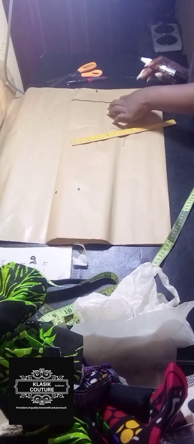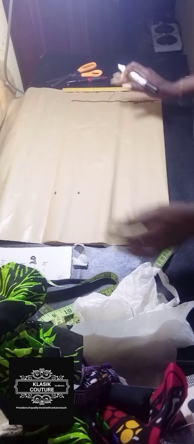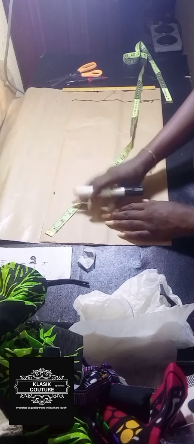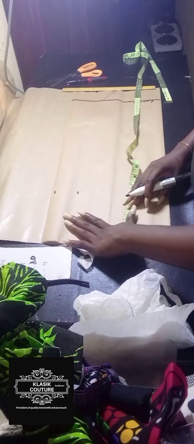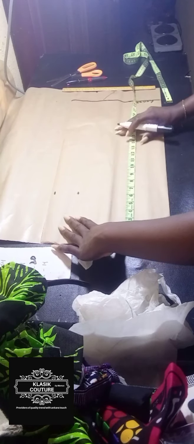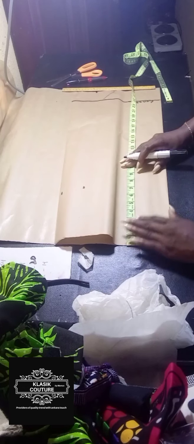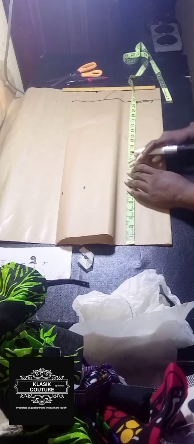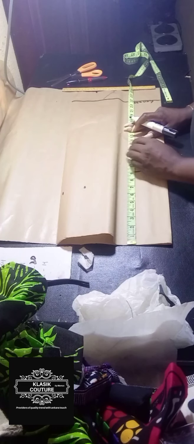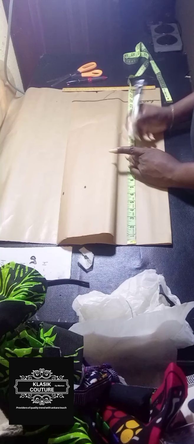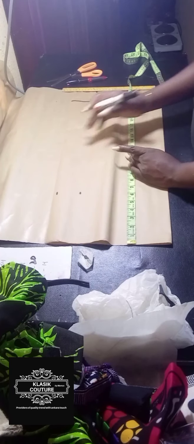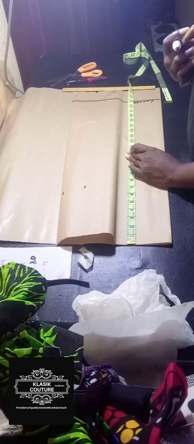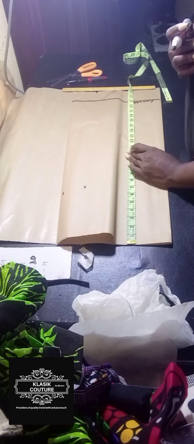So the next thing you do now is to get your nipple point. The nipple point is 9, like I said already. It's 9 inches. Mark it down here. Then your half length is 12 inches. Put it here. Now to get your waist measurement, well, we didn't take a waist measurement here. Your waist measurement is the same thing as your half length, which is here. This is your half length, this is your nipple point, and this is your half length.